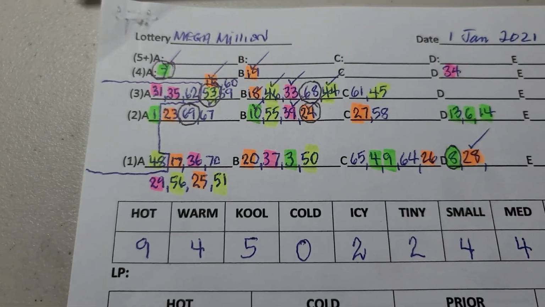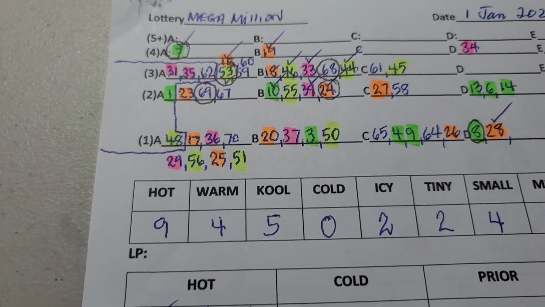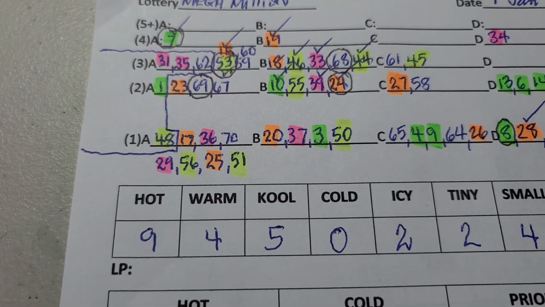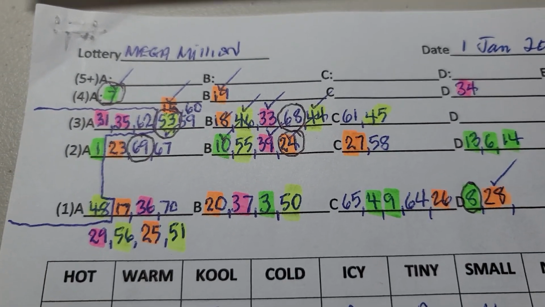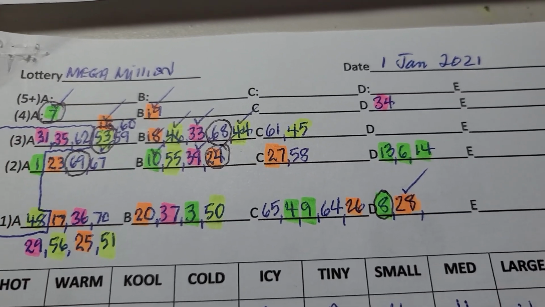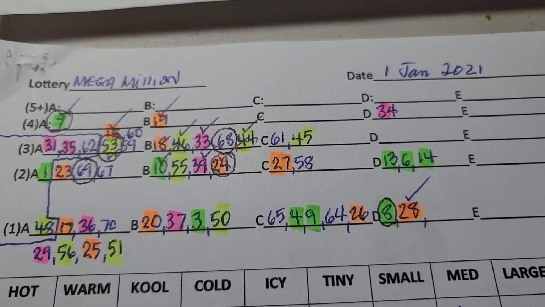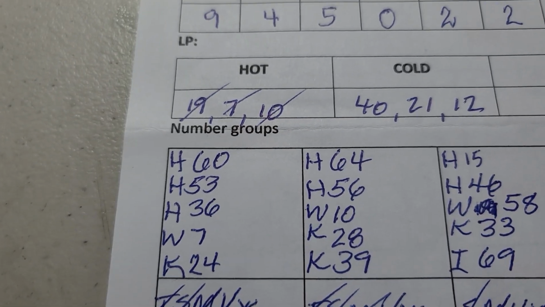I chose 36, and where's 36? Ah, that's one of my returning numbers, not repeating. So 36 was one of the returning numbers.